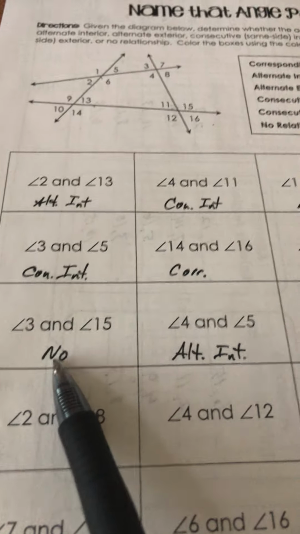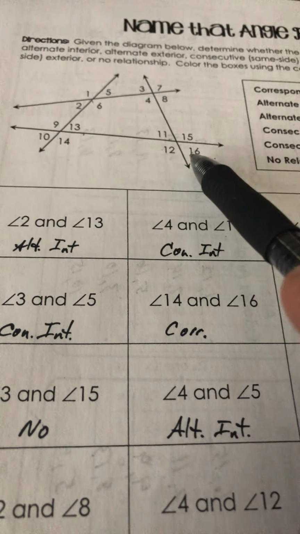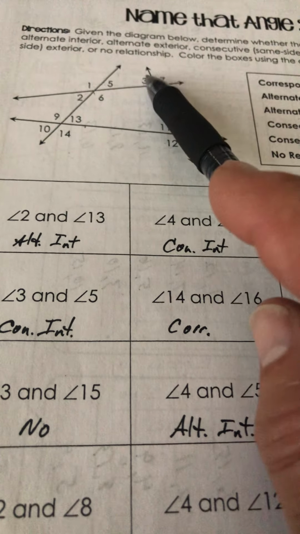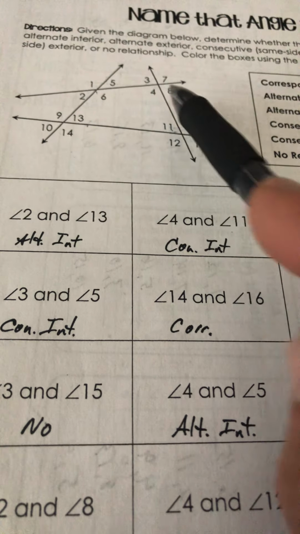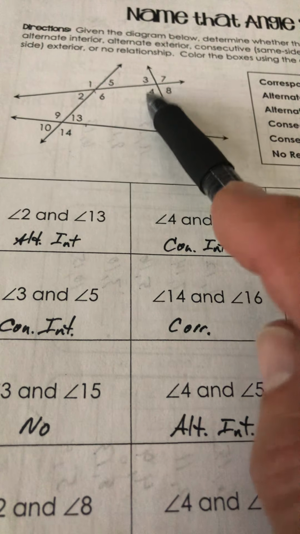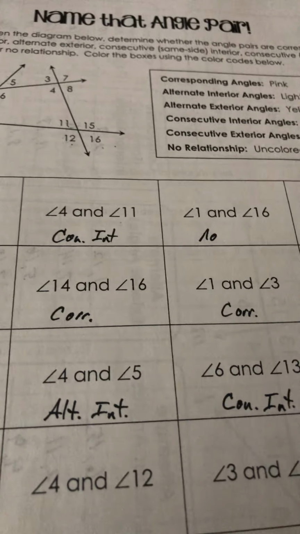3 and 15, there is no connection. When we get to parallel lines, there will be a connection between those, but right now there's not. They're not on the same side or anything. If it was 11, they would be corresponding. If it was 12, they would be consecutive exterior. But no, 3 and 15, there's nothing going on there out of this selection.